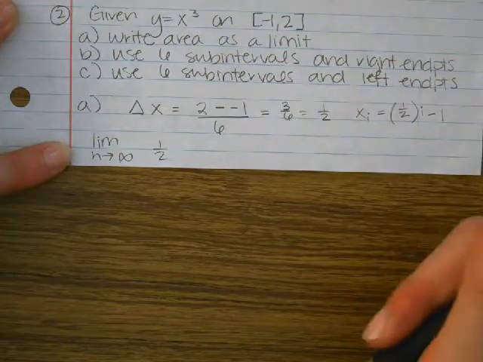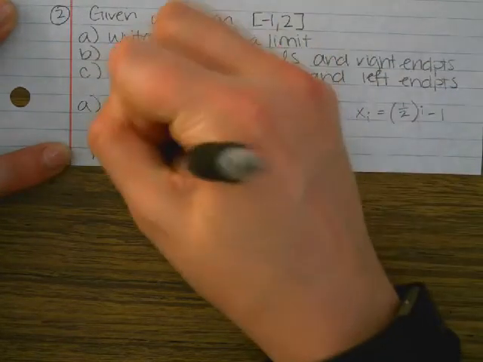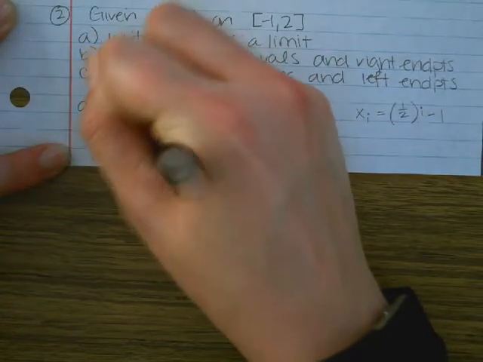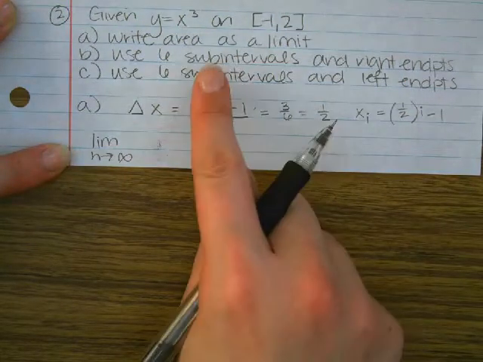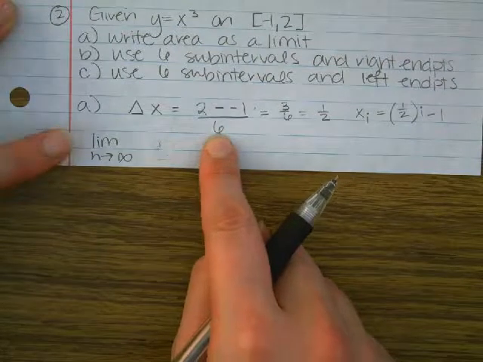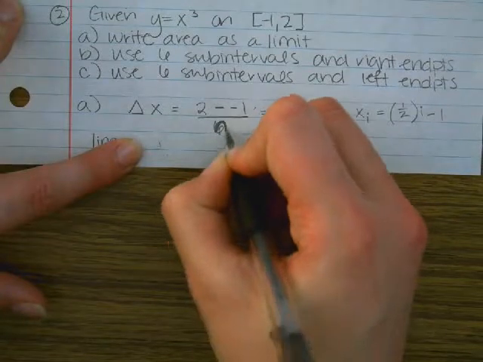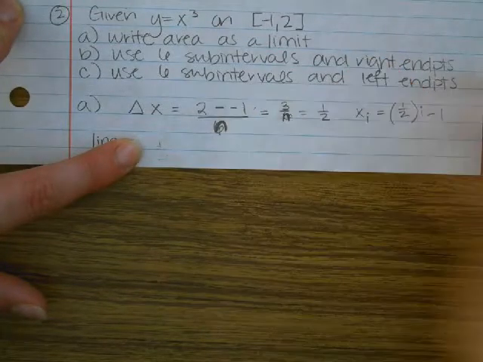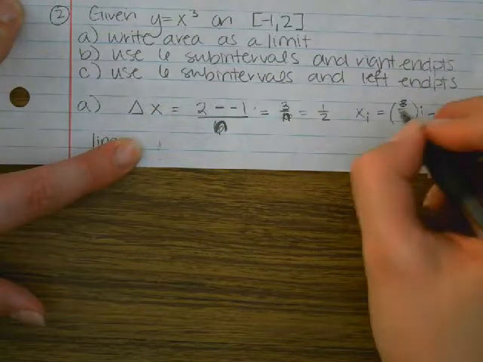Sorry, we knew that we were about to do 6 subintervals, so we did it with the 6, even though we're not there yet. So what it should have been to start with is 3 over n, because we're pretending that we could do any number of subintervals we wanted. Sorry, I did not notice that.